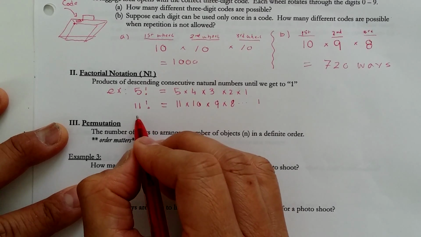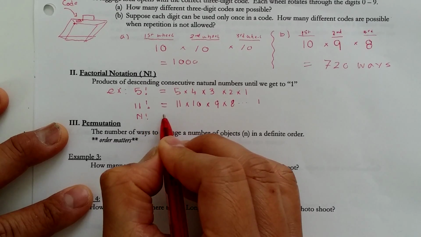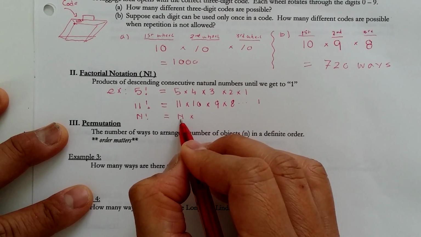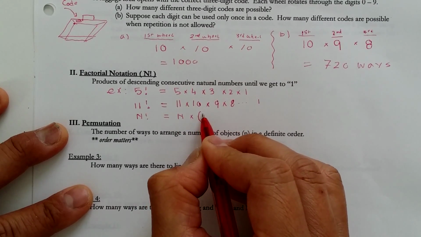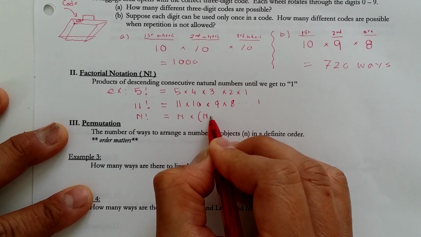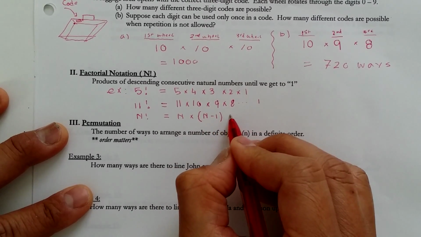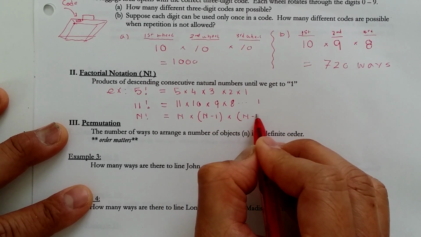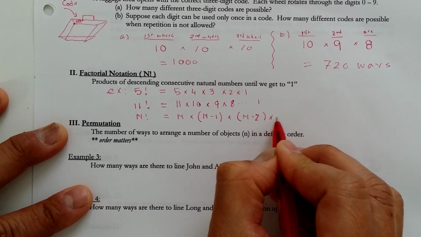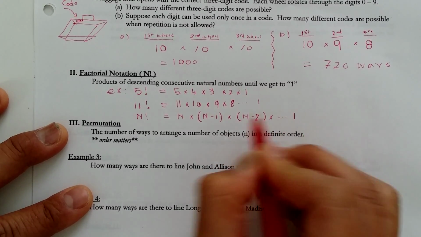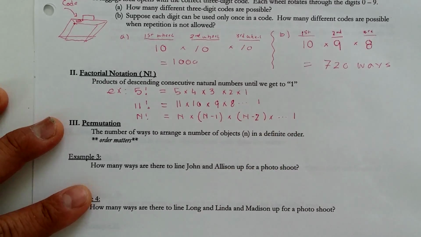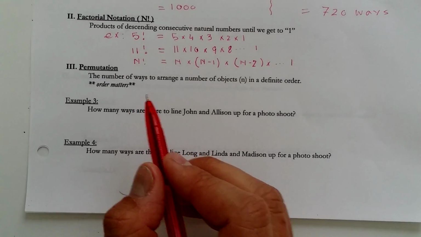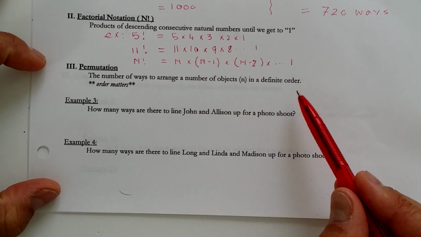In general, whenever you take n factorial, that means that you start with that number and then you multiply it by one number less than n. Usually we represent one number less than n as n minus 1. And then you multiply it by one number less than that previous number, which is n minus 2, and then you continue this pattern until you get to the number 1. And that's what we mean by n factorial. Okay, great. Please watch the next part, and I'll talk about the permutation.